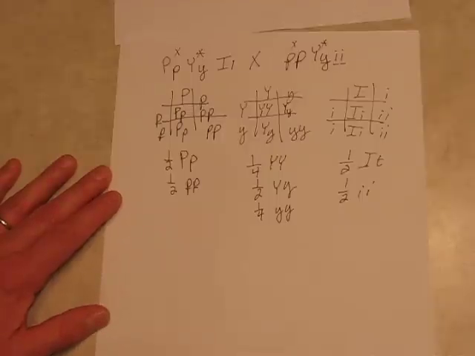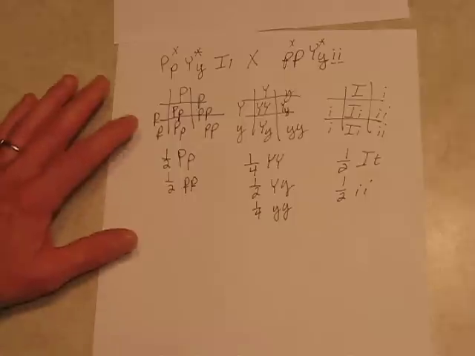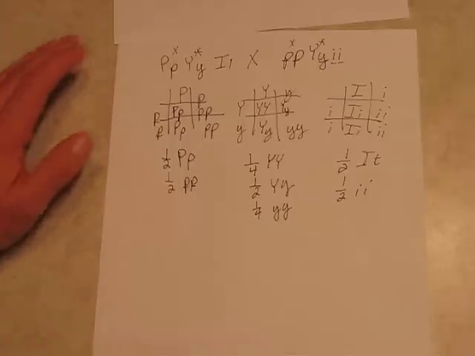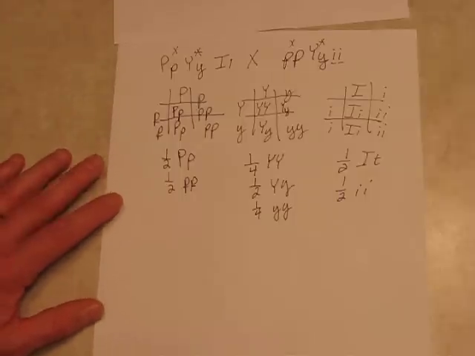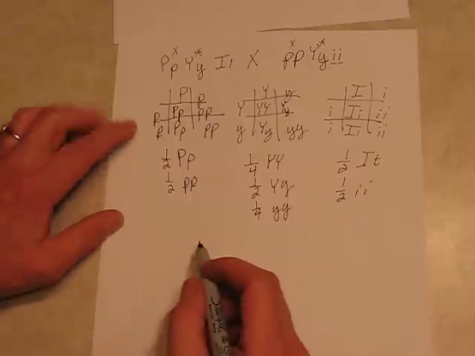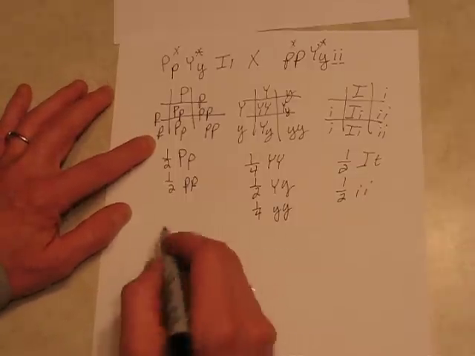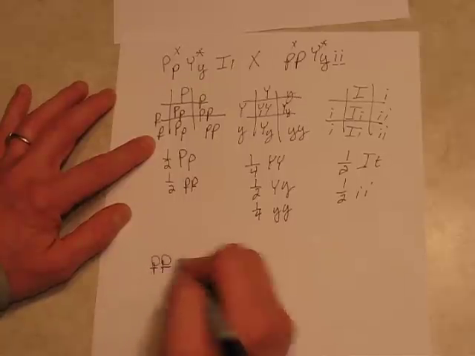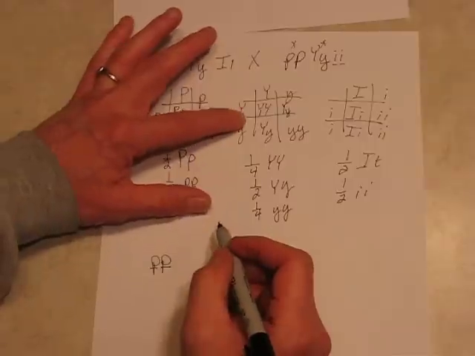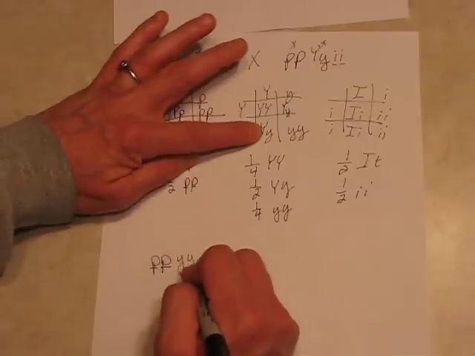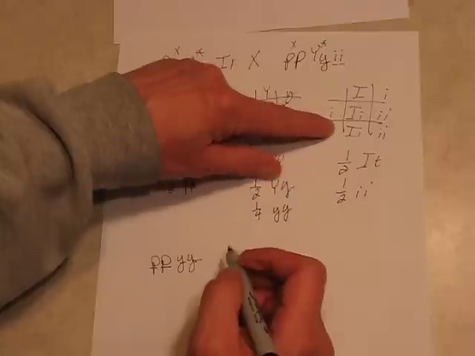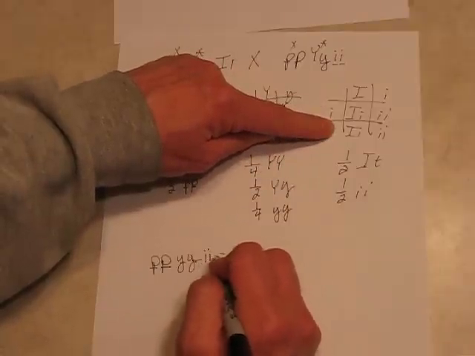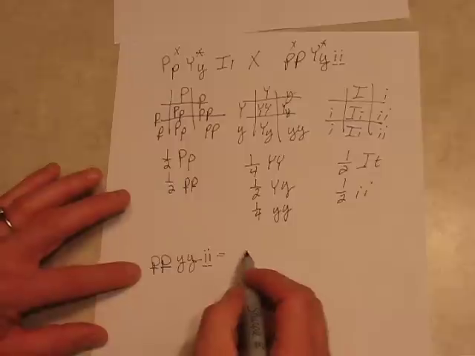Now, what the question asks is what fraction of the offspring would be homozygous recessive for 2 out of the 3 characteristics. So we have to figure out all of the crosses which would show at least 2 homozygous recessive. So let's start out with the first one, which is flower color. We could have little p, and from this one we could have little y, and from this one we could have little i. That would show 3 out of the 3.